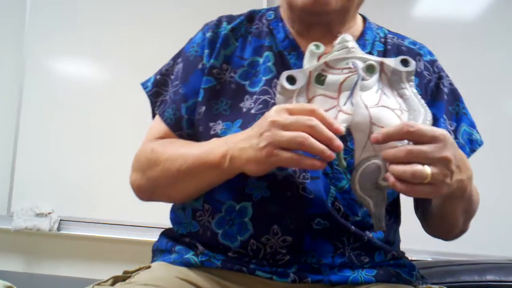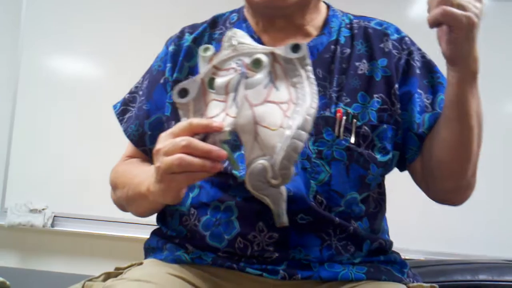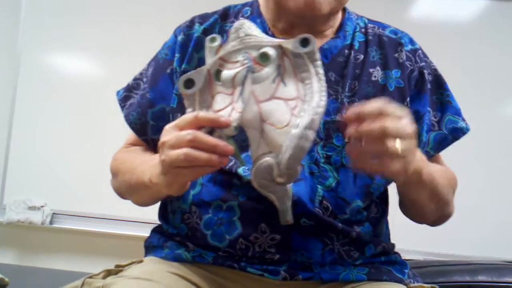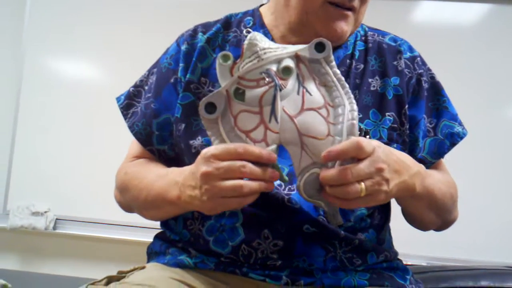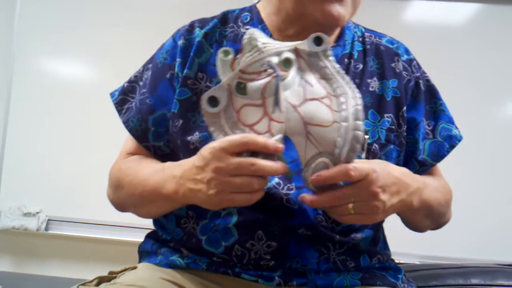That both men and women can be fecal incontinent and urinary incontinent. And there are some people who become incontinent when they start putting a large amount of abdominal pressure in that area.